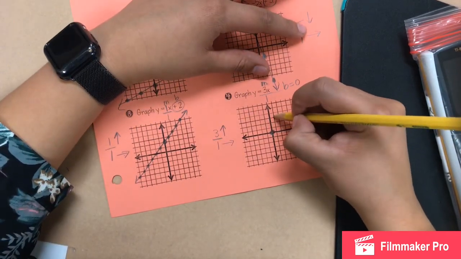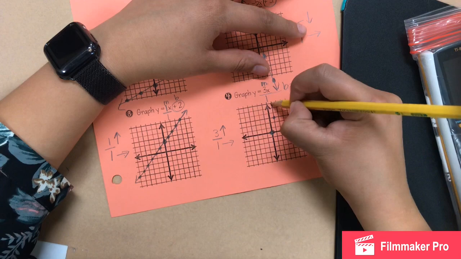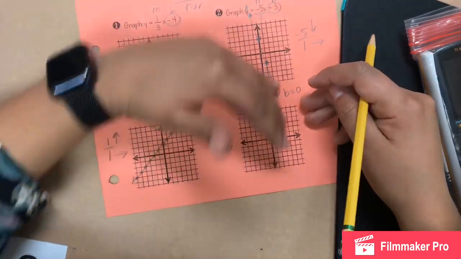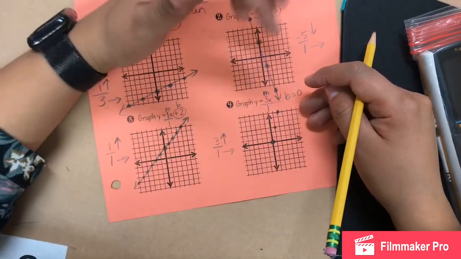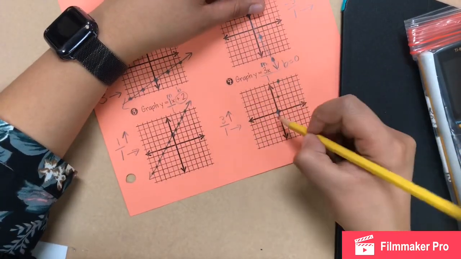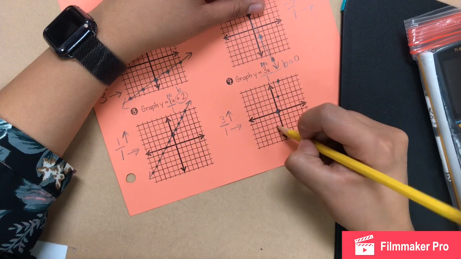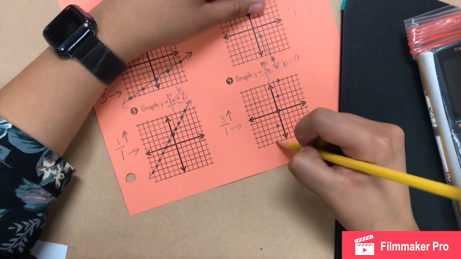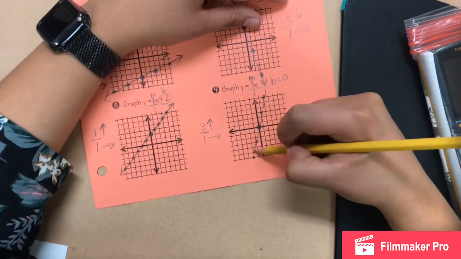I've run out of space going up 3, right 1. So I'm going to go the opposite direction and just go down 3, left 1 from my starting point. Down 3, left 1, down 3, left 1. And then all I do is connect to make my line.